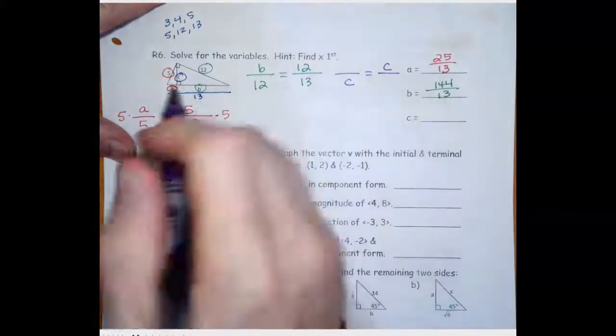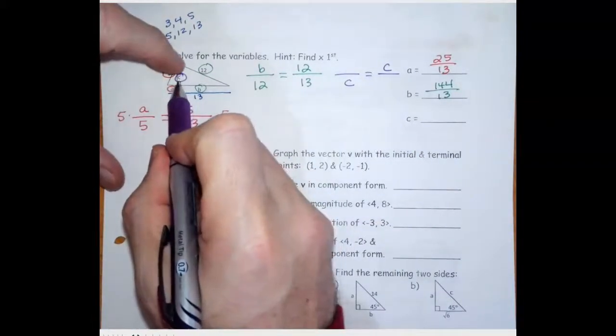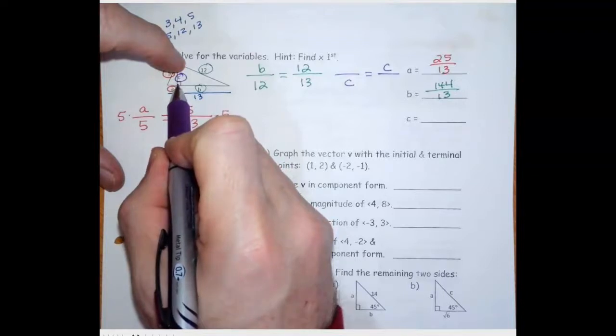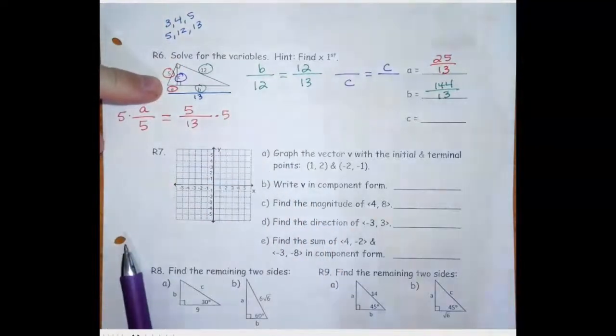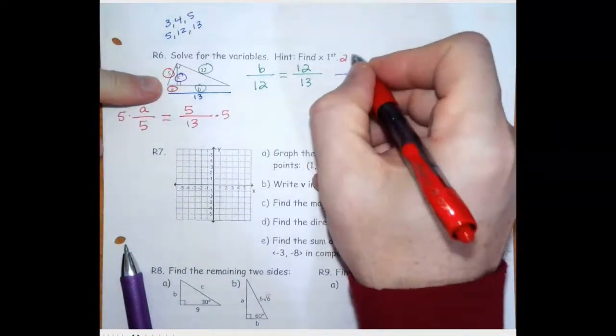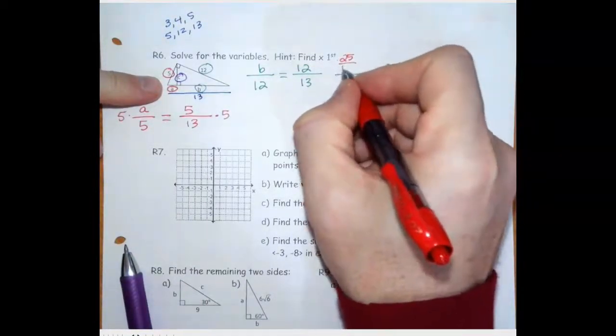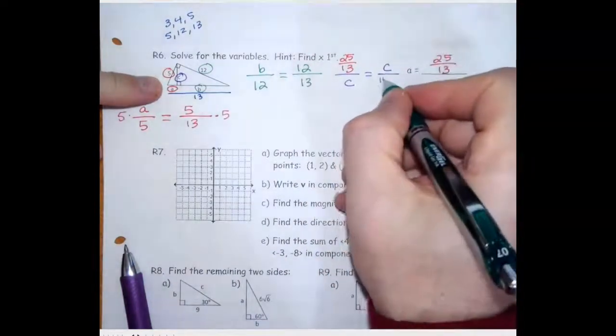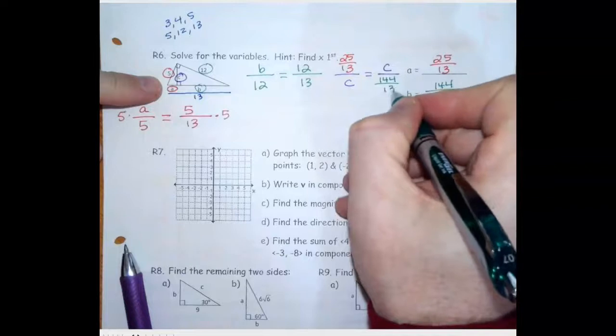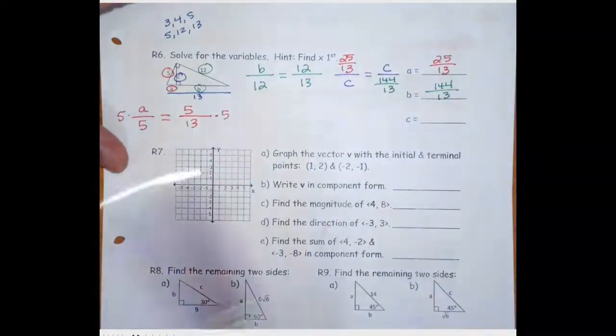And finally, the altitude. The altitude is the geometric mean between the pieces of the hypotenuse. So this is a little bit awkward, but we just found A was 25 over 13, and we just found that B was 144 over 13. Now, I've tried to go over some little strategies and stuff.